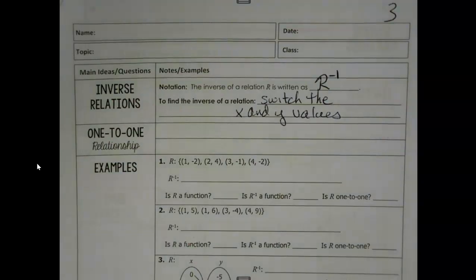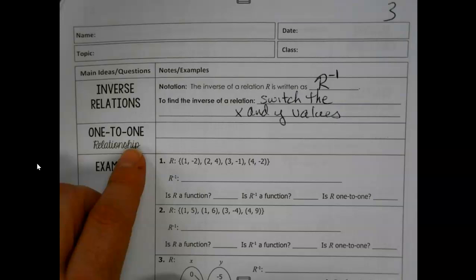Literally, whether it's an equation, a graph, a table, whatever, if we switch the x and y values, we have its inverse relation. And so for something to be able to do that, it has to have what's called a one-to-one relationship. So what does that mean?